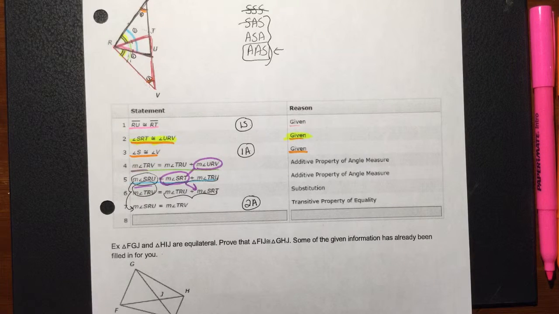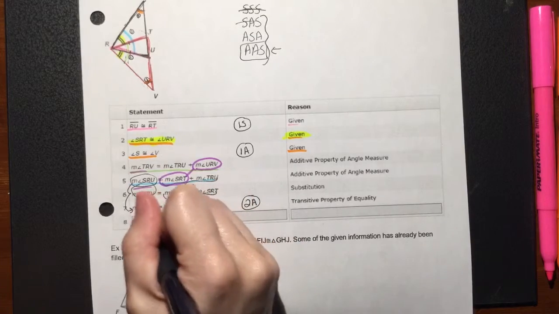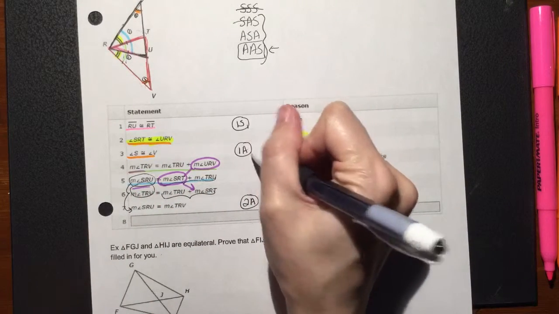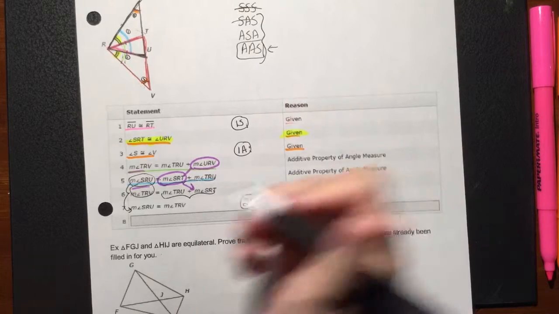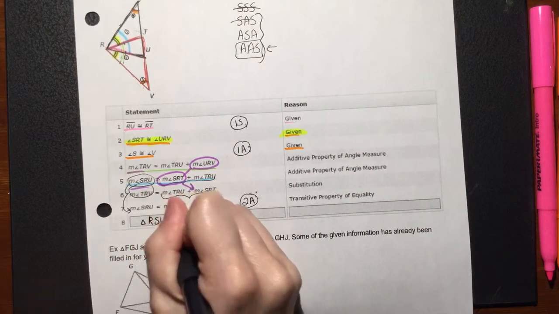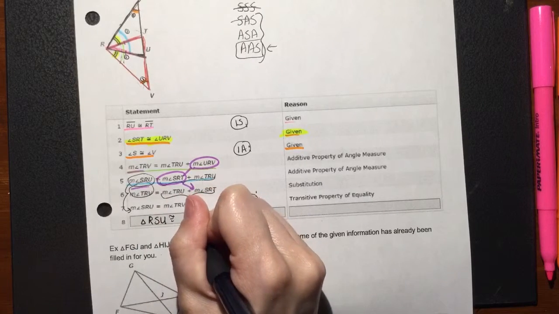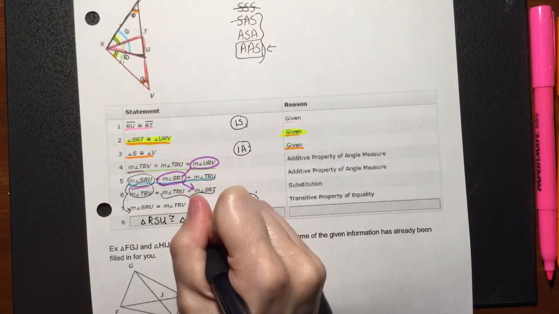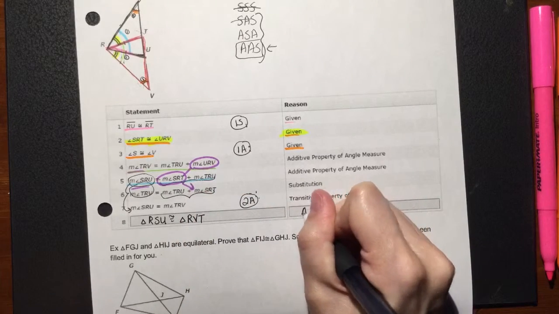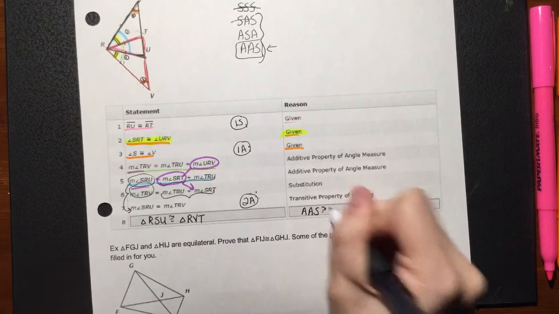And because we were able to figure out for sure which triangles are going to be congruent, we've shown that we have one side congruent and two sets of congruent angles. That gives us enough information to say that our two triangles are going to be congruent to each other. So triangle RSU is going to be congruent to triangle RVT by angle angle side congruency.